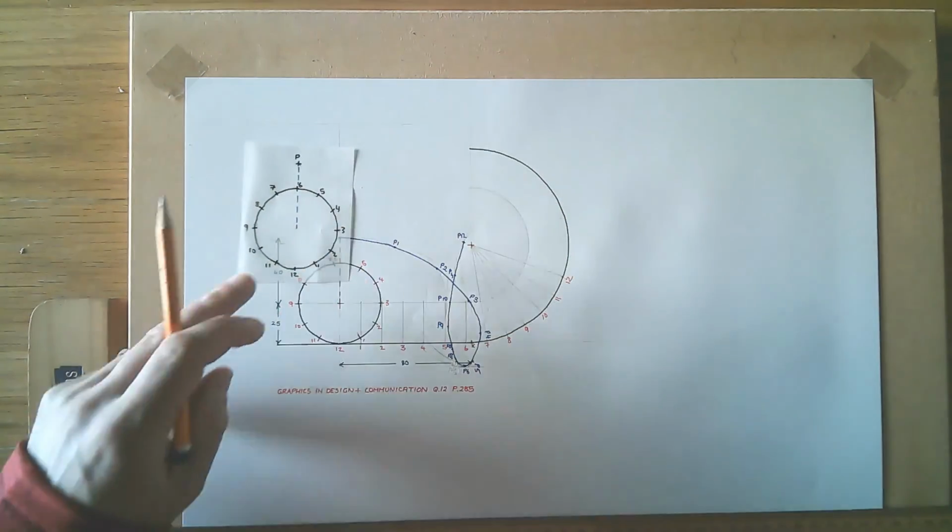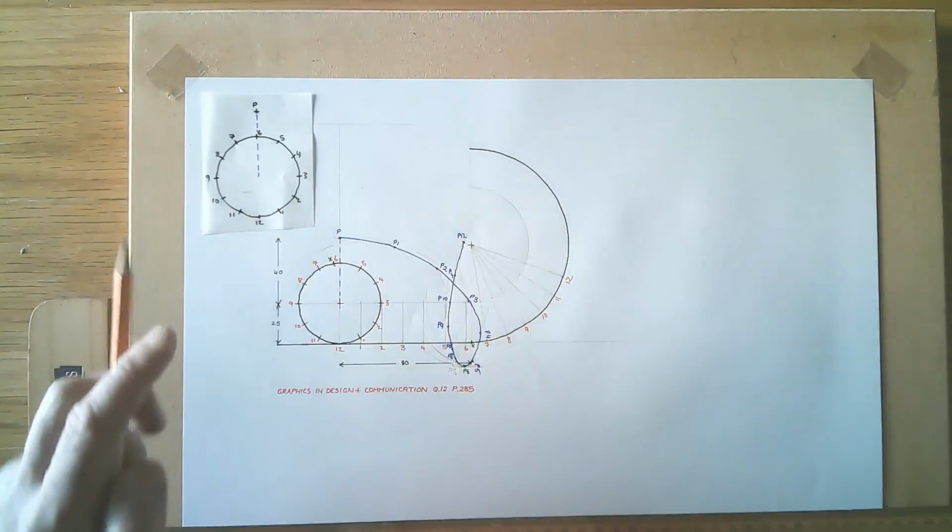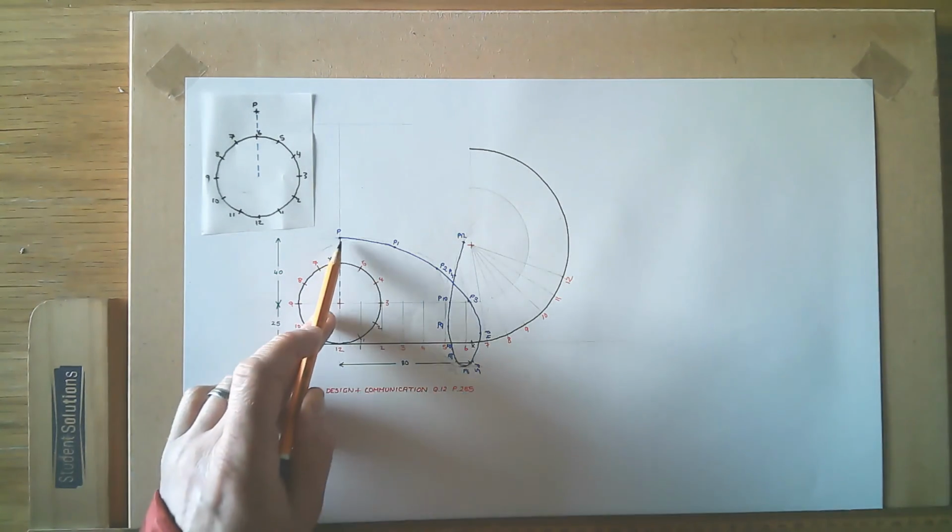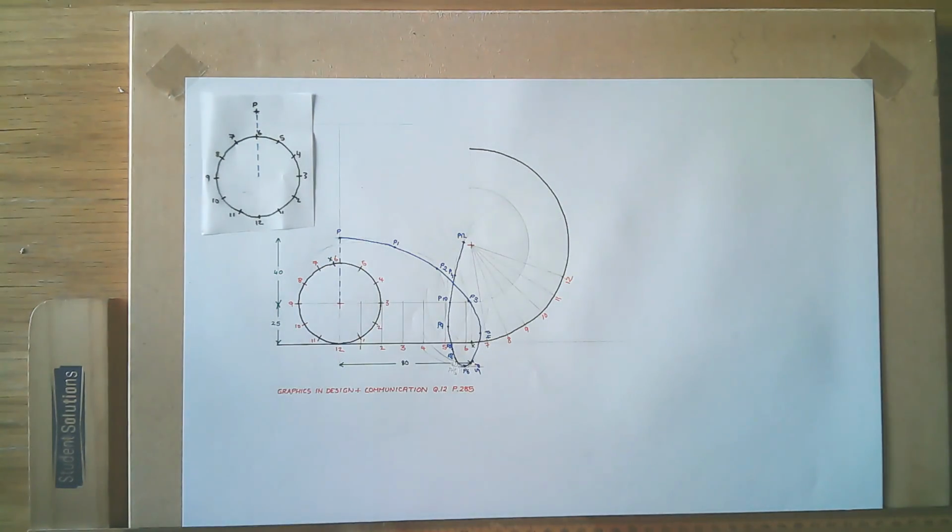So no harm to have a bit of tracing paper with you. Trace the initial position of your wheel and point P, and you can move through it that way to double check, if you like, if everything is in order.